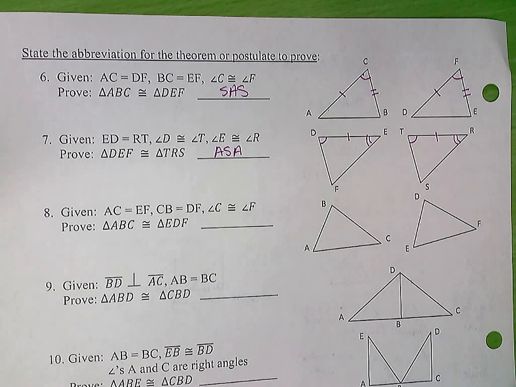Well, this one's an H on there. Mrs. Baldwin. I don't think we use those. I guess not. BD's perpendicular to AC. So it's a linear pair.